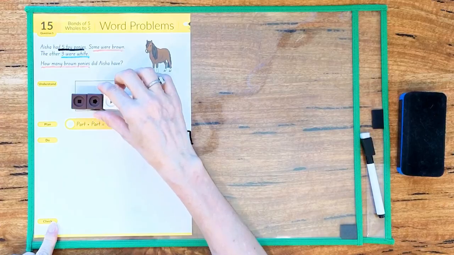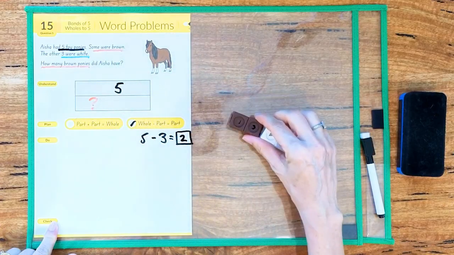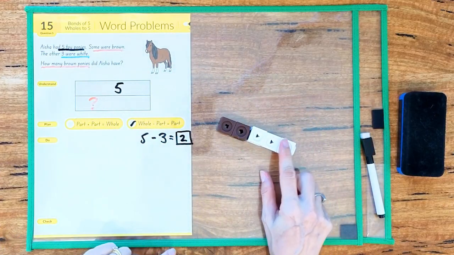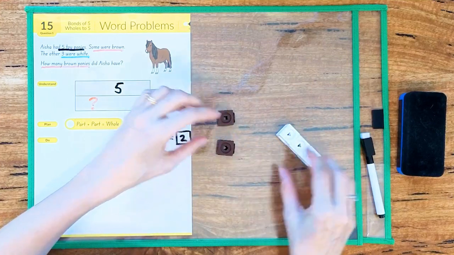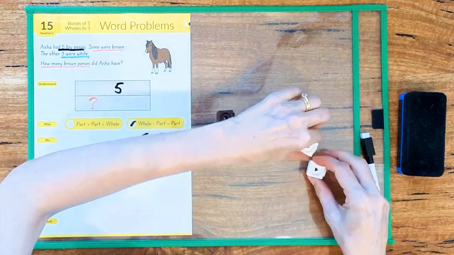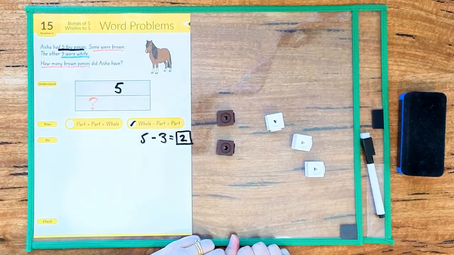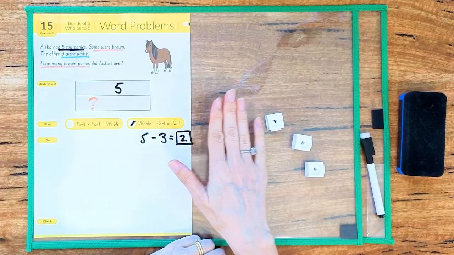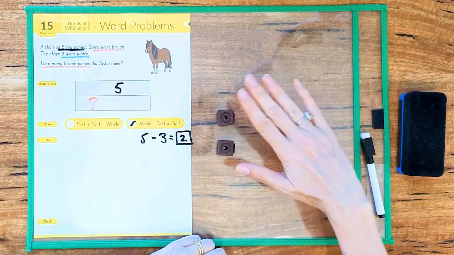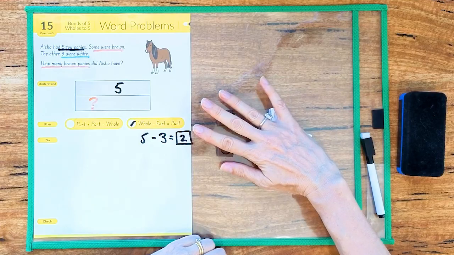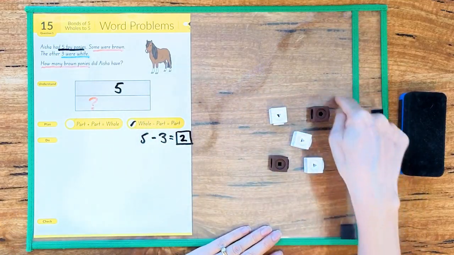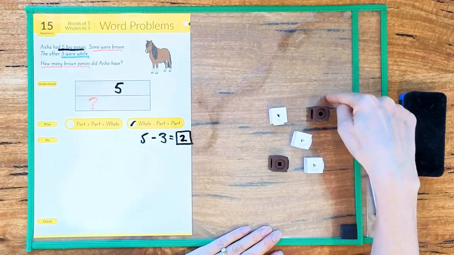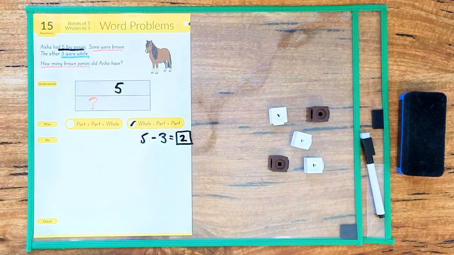I'm going to check my parts and wholes. I'll do it over here so as you can see the white. I've got 2 brown ponies and 3 white ponies. Part add part equals the whole of 5. And yes, I can see that's 5 without counting.